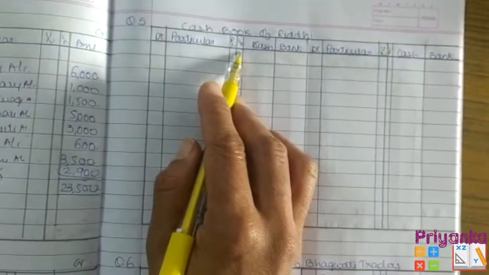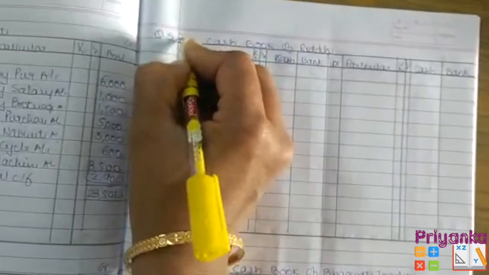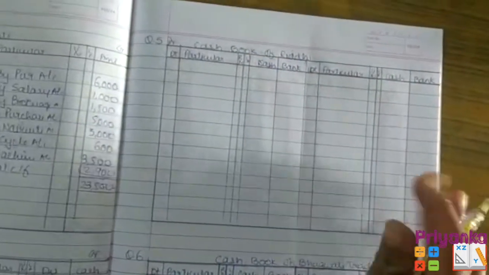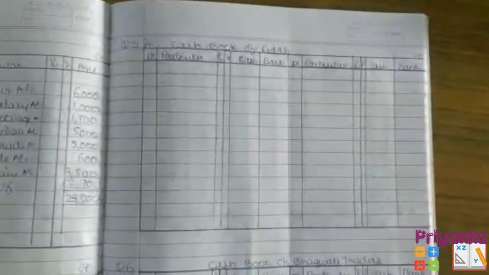Cash book of Riddhi: date, particulars, receipt number, LF, cash and the bank column. Here is the left hand side, the debit, and on the right hand side date, particulars, voucher number, LF, cash and bank, that is on the credit side. So let's start with the first entry.